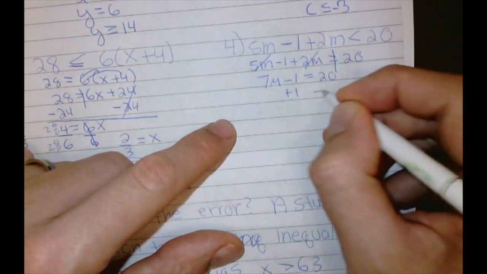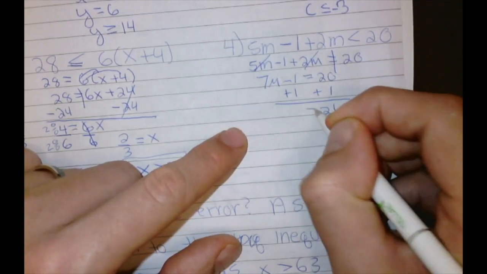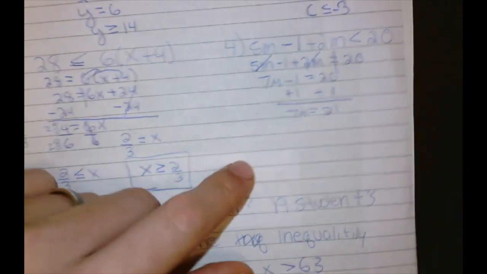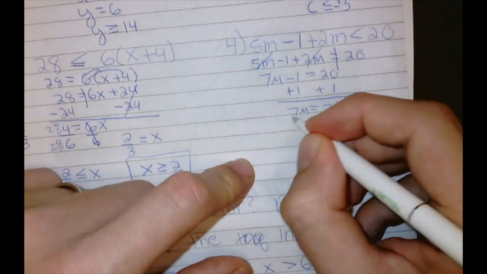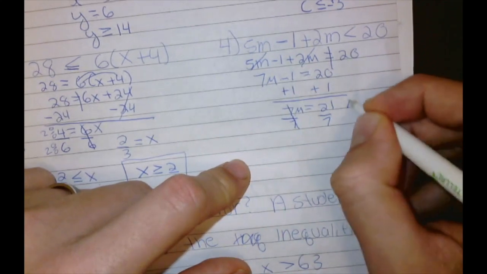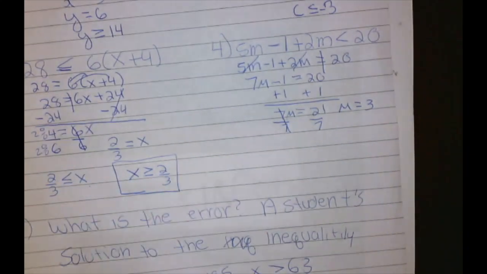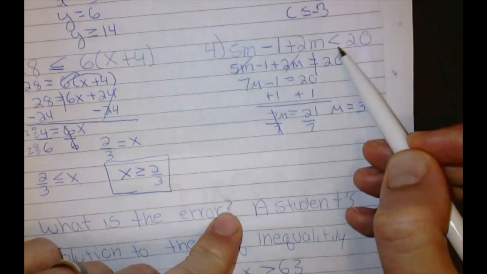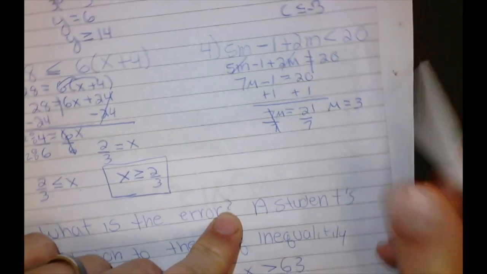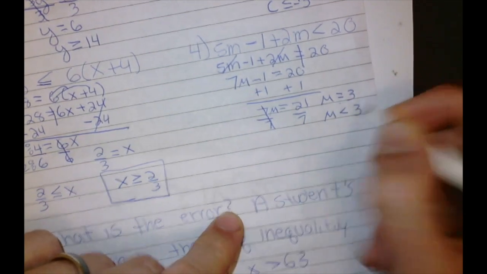Next, I'll add 1 on both sides. You get 21 is equal to 7m. Next, I'll divide both sides by 7 to get m is equal to 3. Because this is an inequality problem, I have to go back and change my equal sign into an inequality. So I get m is less than 3.